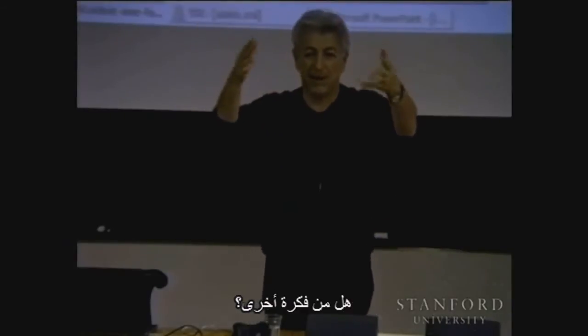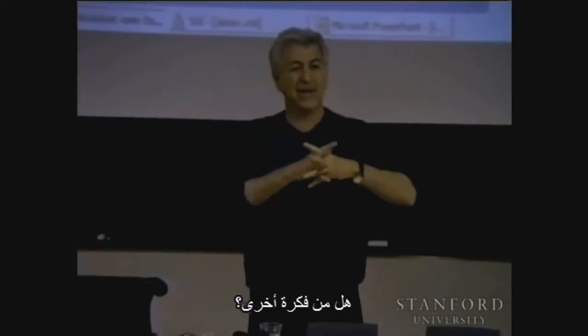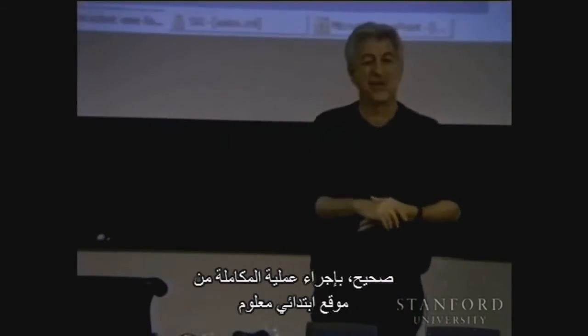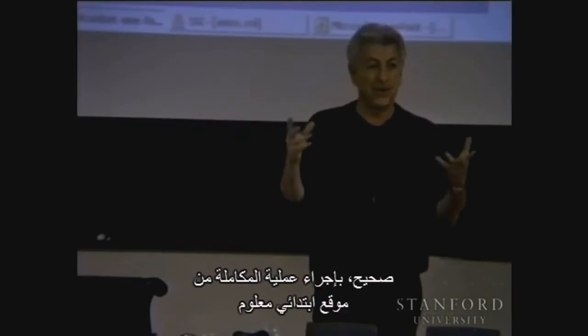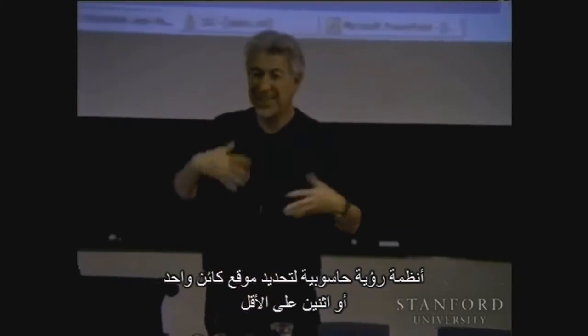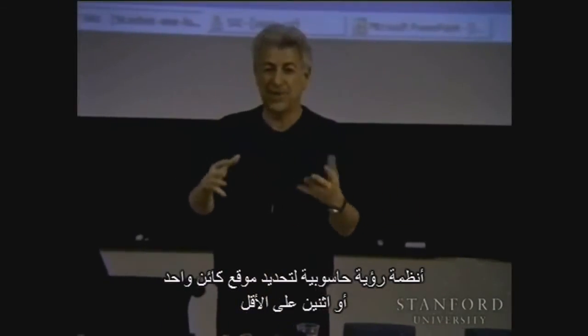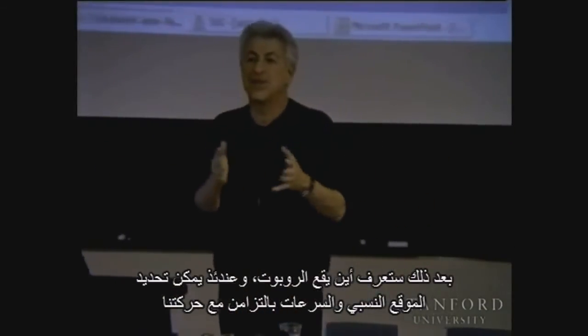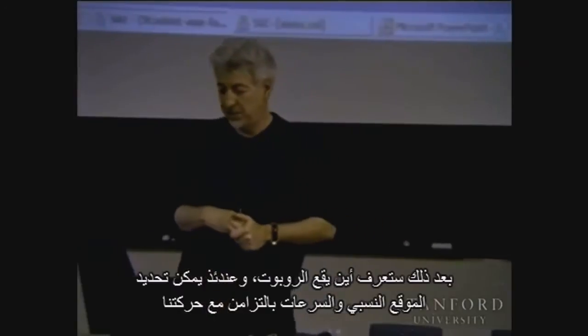Or any other idea to locate? Yeah, by integrating from an initial known position or using vision systems to locate at least one or two objects. Then you know where the robot is, and then the relative position and the velocities could be determined as we move.